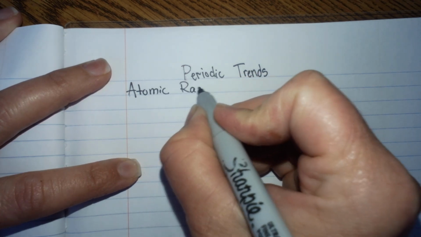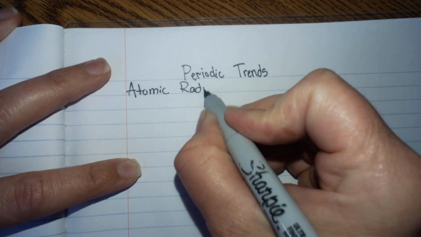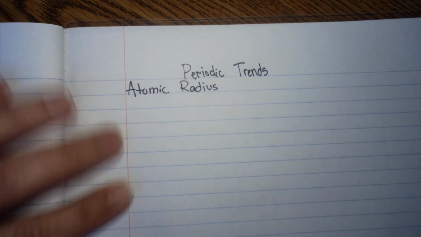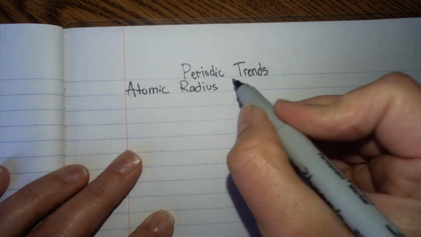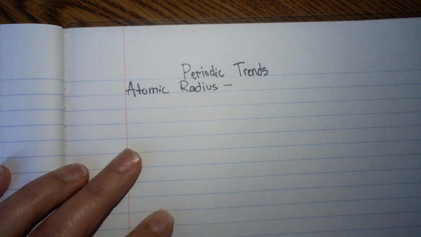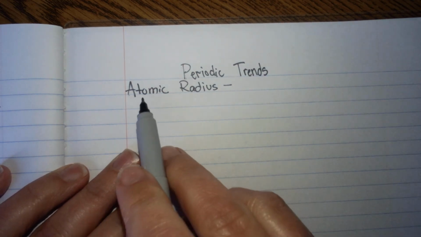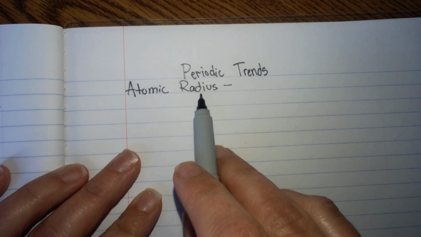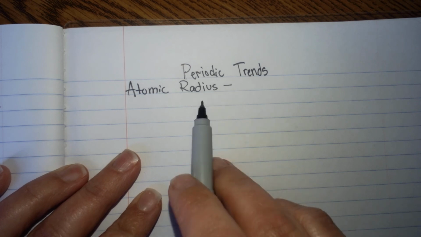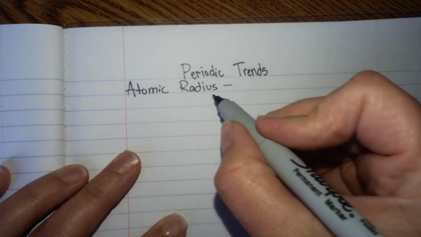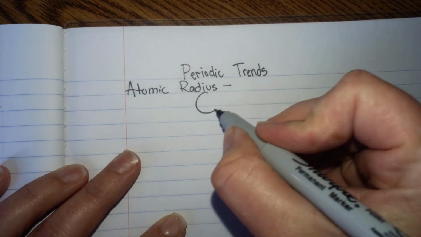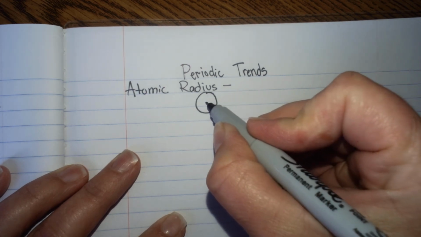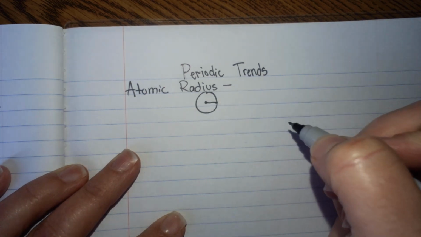Atomic. So when we look at this word, the first thing we always try to think about is, what does the word mean? Atomic, having to do with atoms. Radius. What do you think of when you think of the word radius? Hopefully you think of a circle, and half of the circle is the radius.